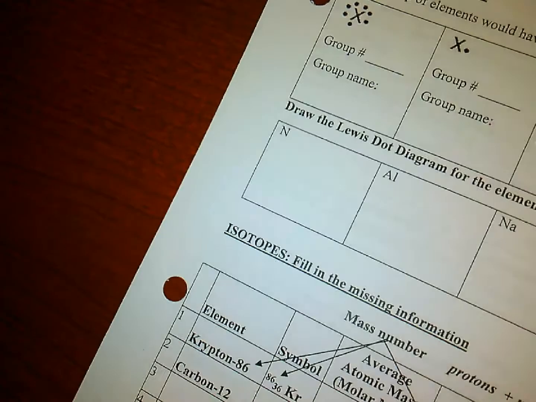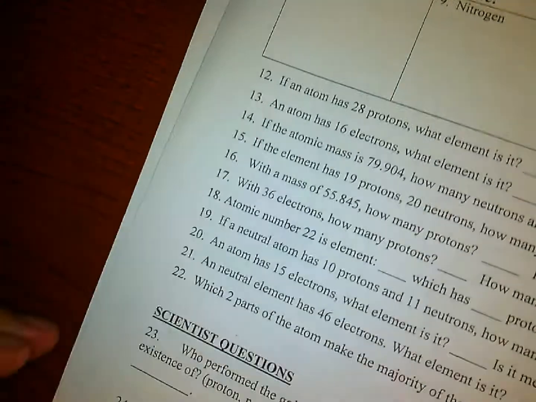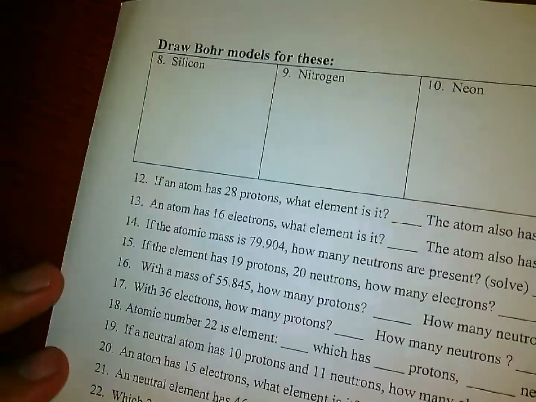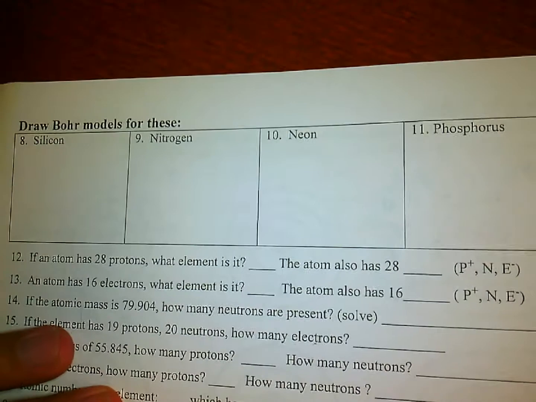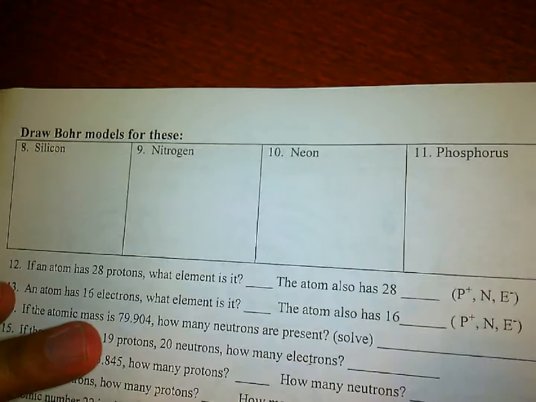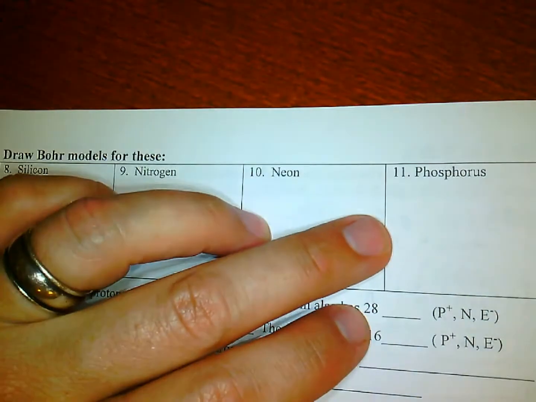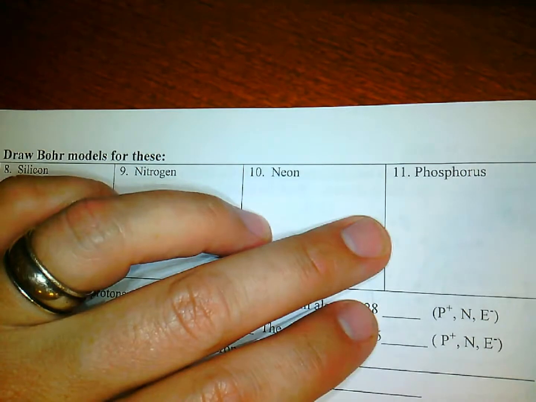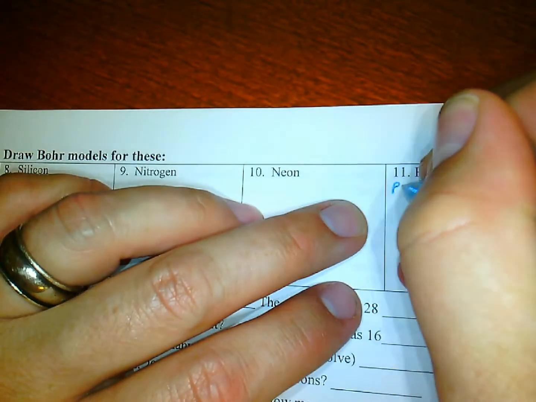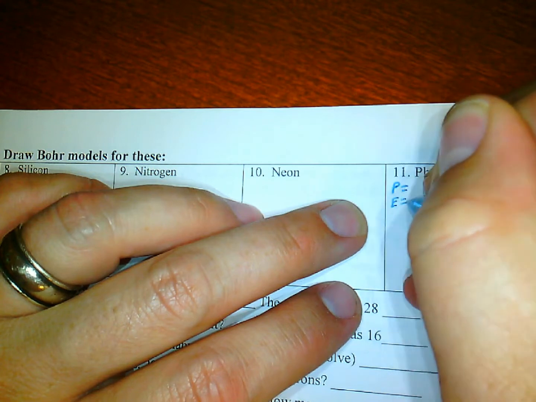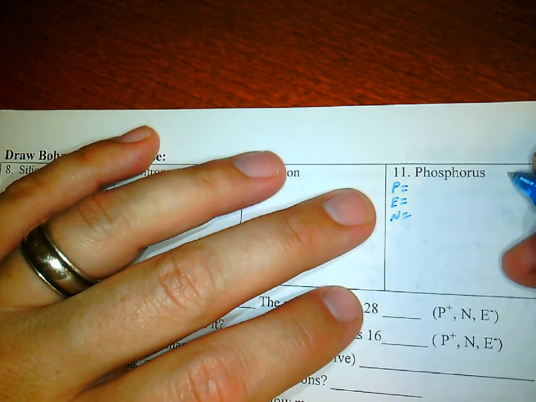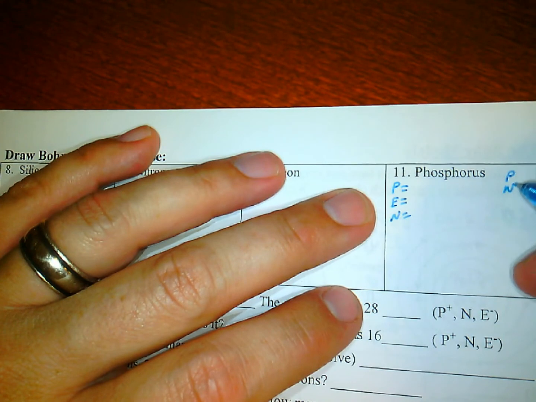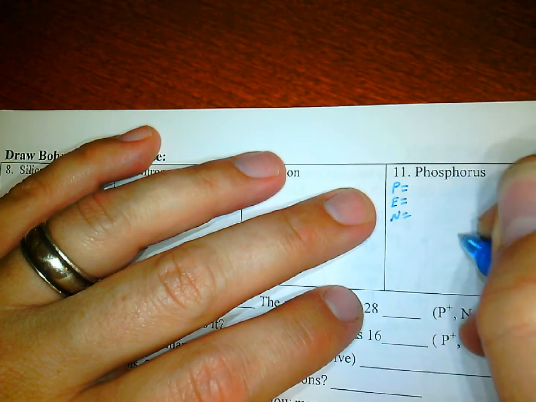Flip it over to the back on page 4. So the top part is just drawing a Bohr model. So we'll do a hard one. We'll do phosphorus. So what I need to draw a Bohr model is I need to figure out 3 things. First, I need to figure out the number of protons, number of electrons, number of neutrons. Remember that the protons and the neutrons are in the nucleus.